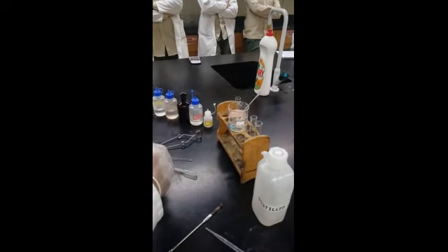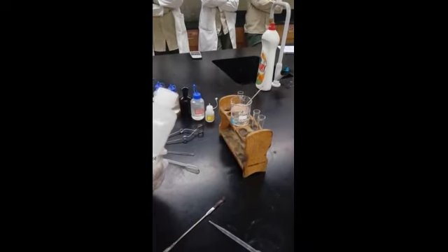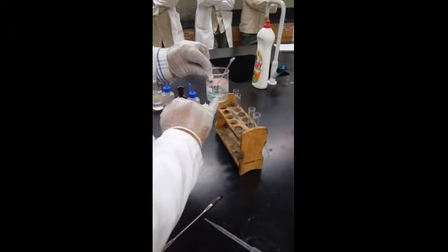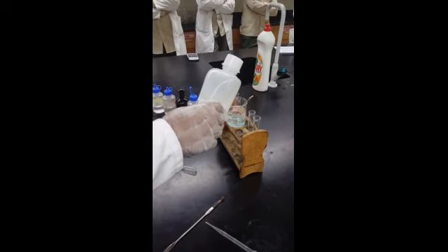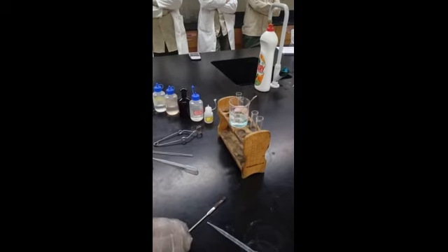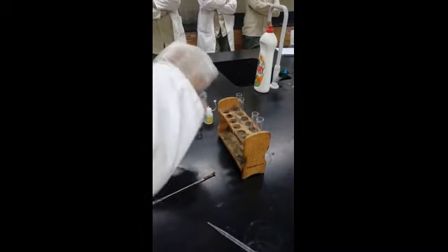the beaker. Then I have to dissolve it in water, so I have to add distilled water. How much? 20 milliliter. There is a scale here, I can see the 20 here. So 20, 25, I can add the water. Around 20. Now you can use a glass rod to dissolve this chemical.